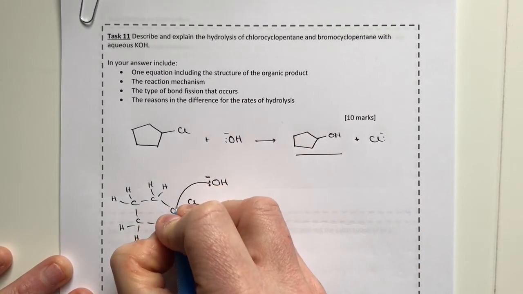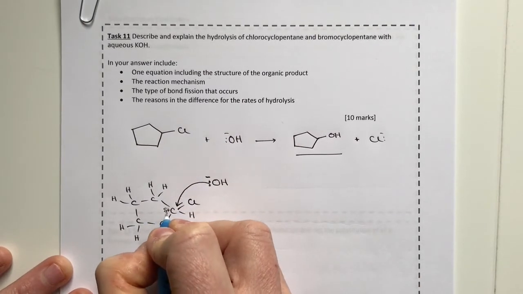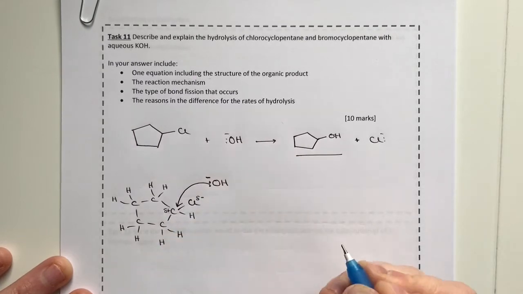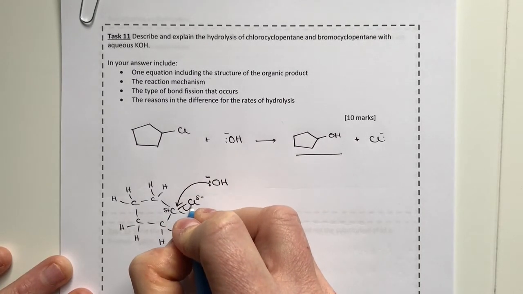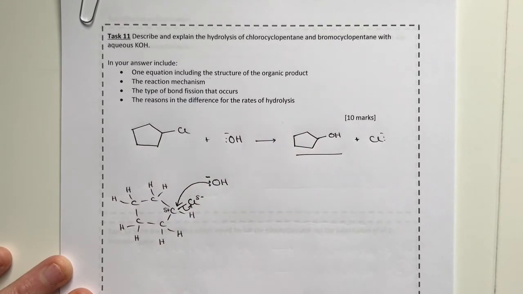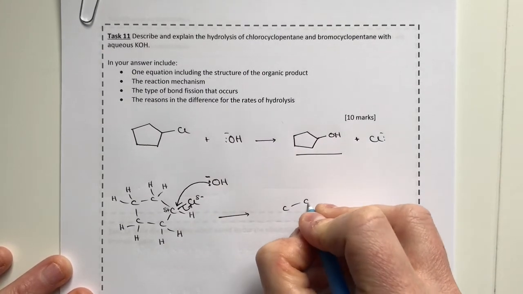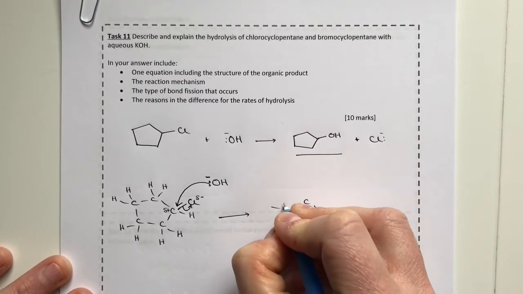Mark number 1, attacking this carbon because it's slightly positive. The reason why it's slightly positive is because this chlorine is more electronegative and withdraws electrons towards itself. Mark number 2, I break this carbon-chlorine bond onto the chlorine. Okay, you don't get marks for the delta pluses and delta minuses, but it's often worth putting them in anyway. Then, let's get to our product.